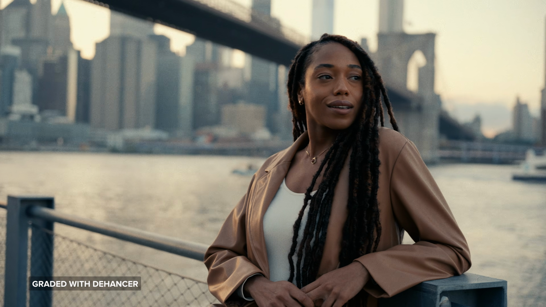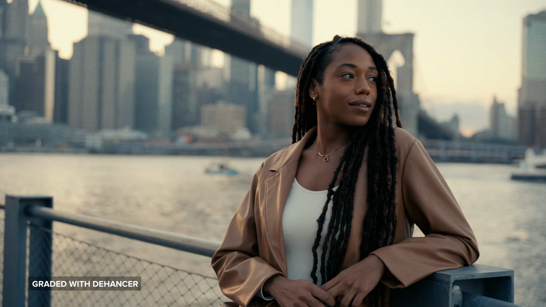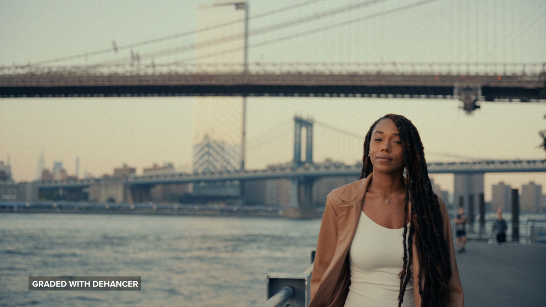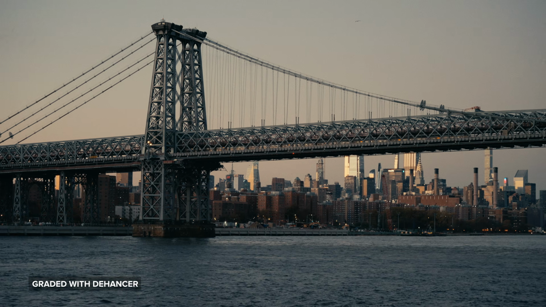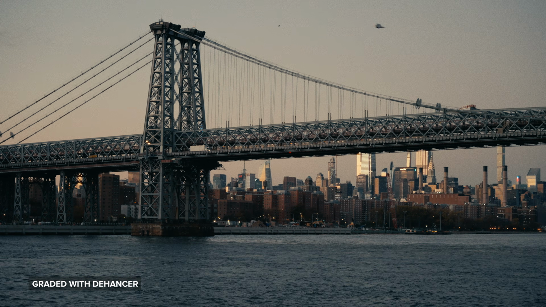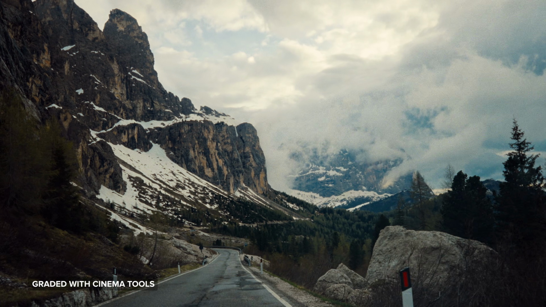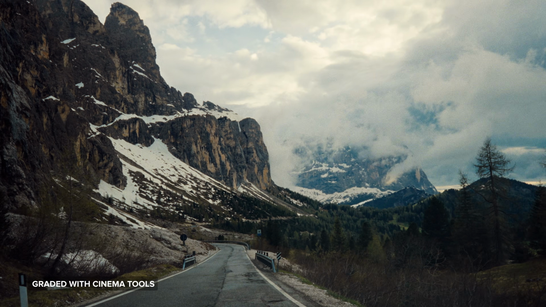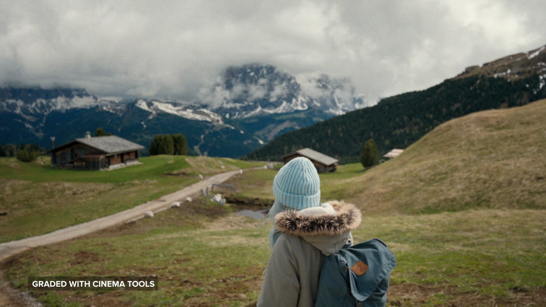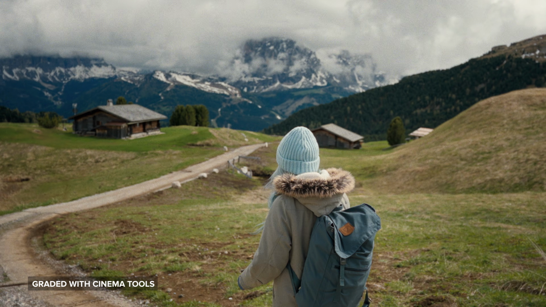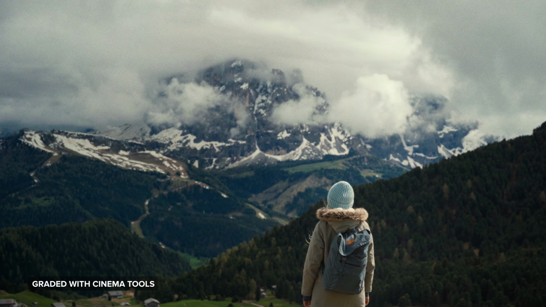Dehancer's strongest point is the film grain, and the quality of other effects is good overall. The biggest issue is the color. It requires more effort to make it look good. Also, Film Look Creator can be a viable alternative. Our own Cinema Tools LUTs are an affordable option that can work anywhere, except you'll need to rely on external grain and halation emulations. It's great to have so many options to choose from, and we hope these plugins continue to evolve and improve.